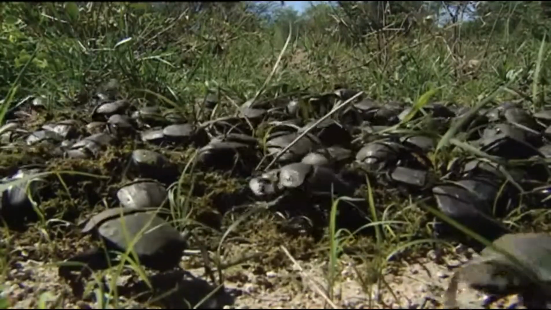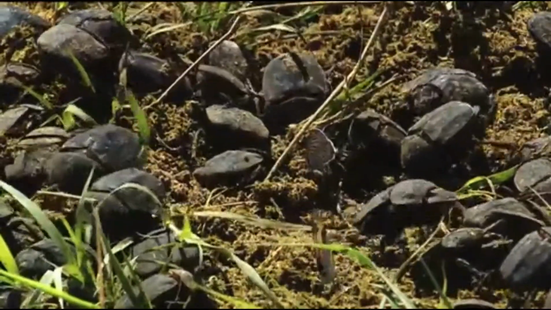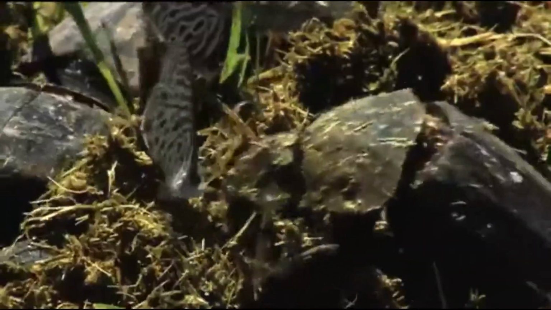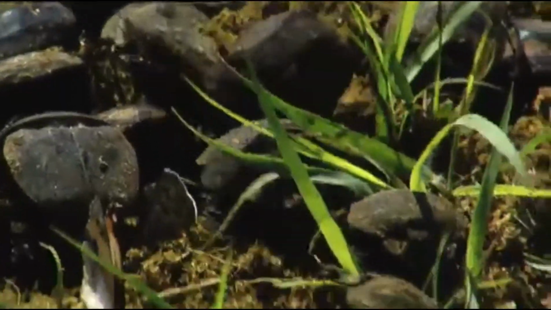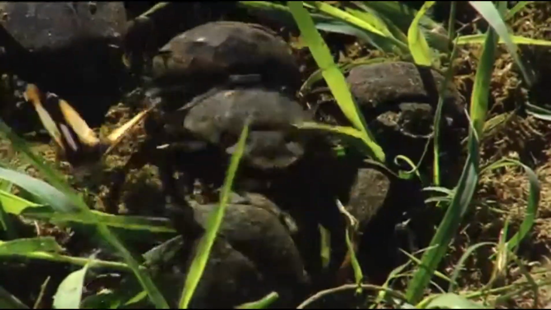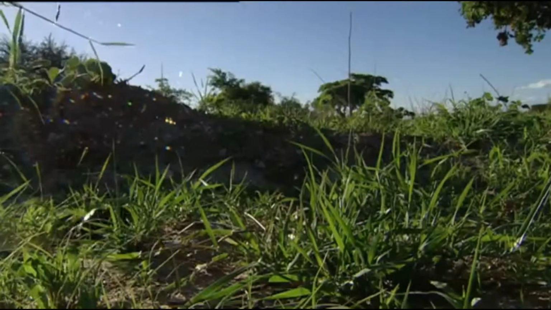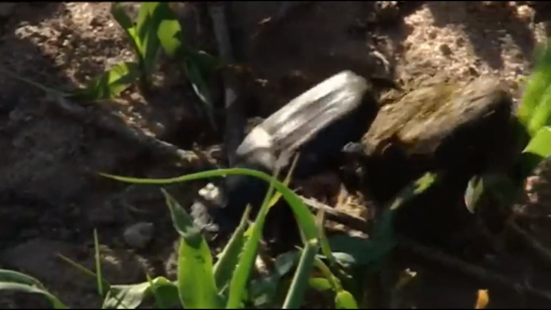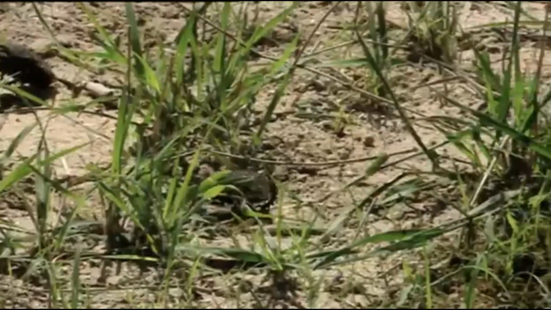Dung beetles, one of the few decomposers within the coastal desert, have an interaction of commensalism with many other animals within the coastal desert. This interaction between the beetle and the other animal is due to the beetle sustaining itself with the other animal's dung, benefiting the beetle, but not harming the other animal in any way.